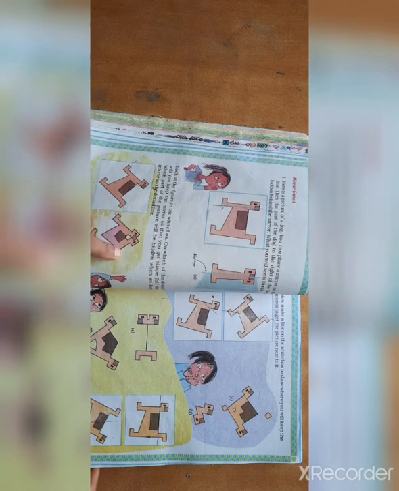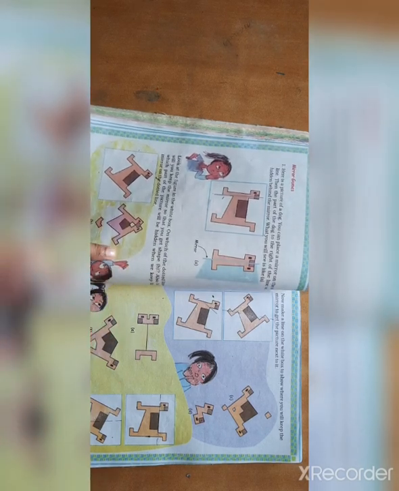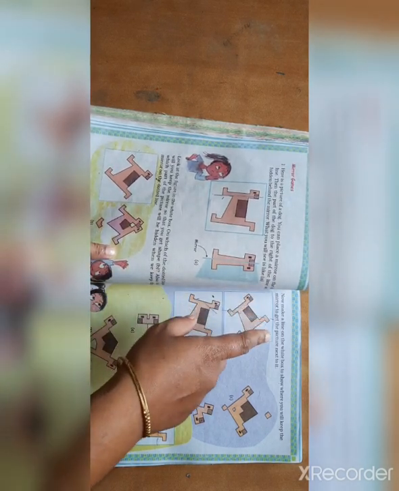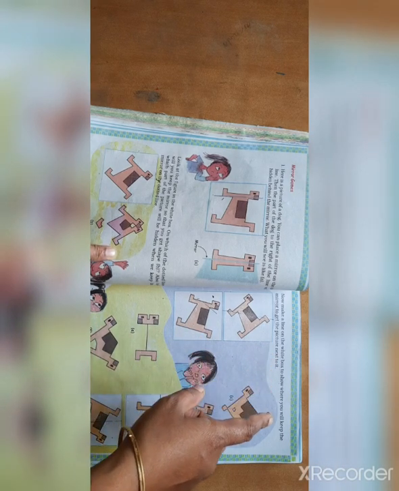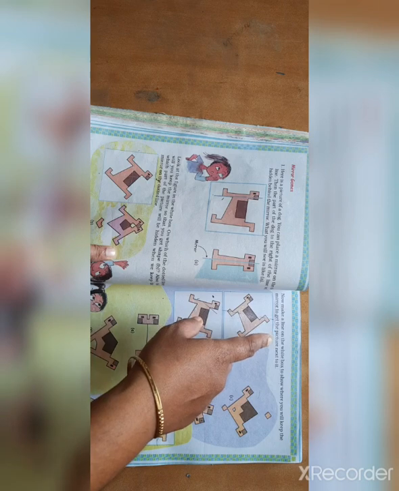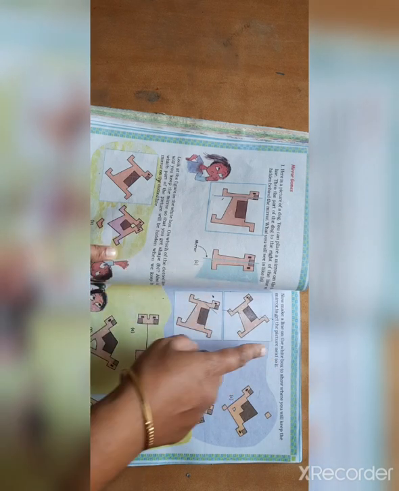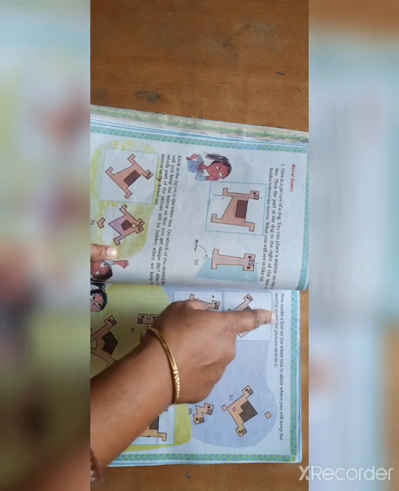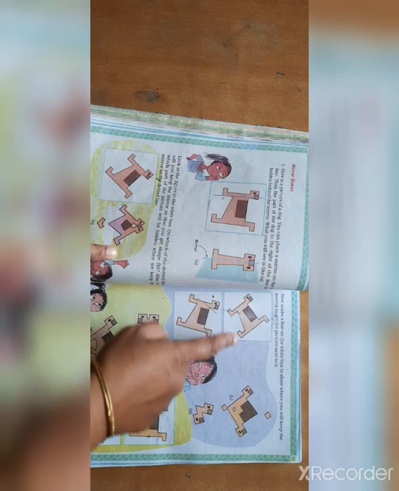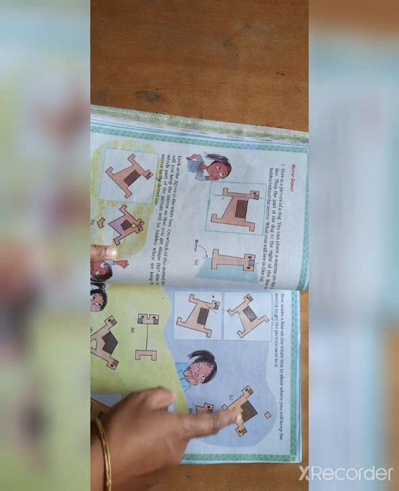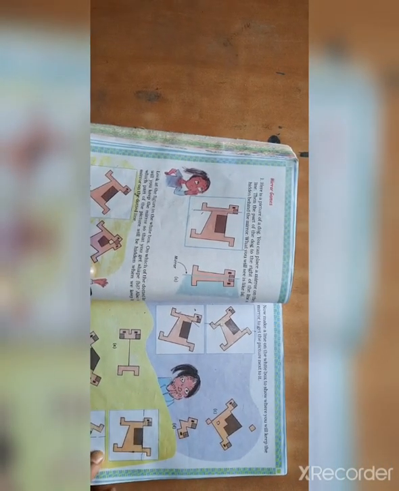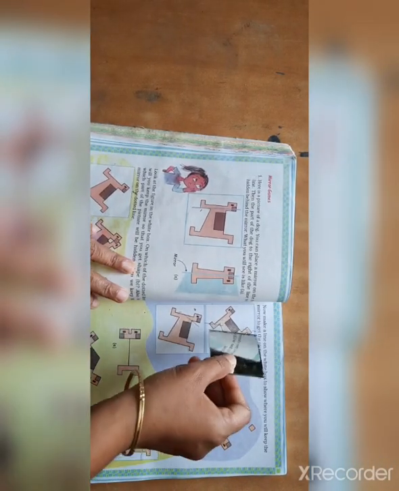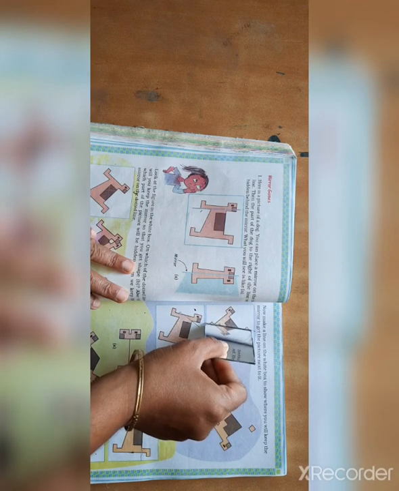Now let's move to page number 75. Now make a line on the white box to show where you will keep the mirror to get the picture next to it. This is the figure of a dog, and we should get this kind of figure after keeping the mirror. So where we should keep the mirror? Somewhere in the middle we have to keep the mirror.